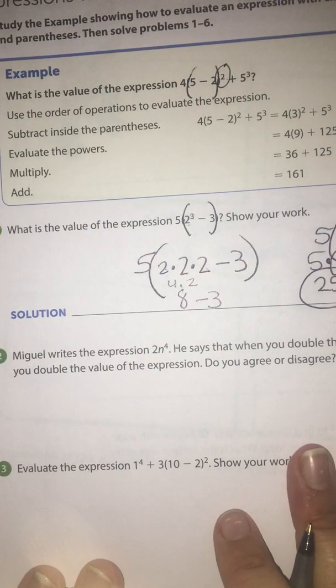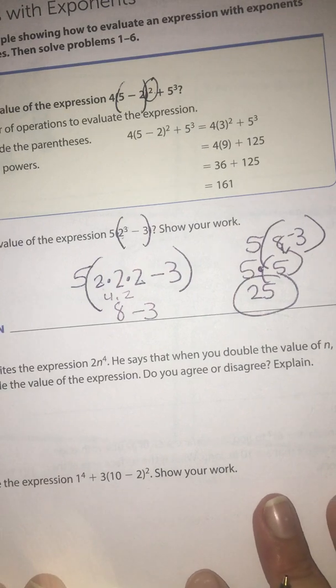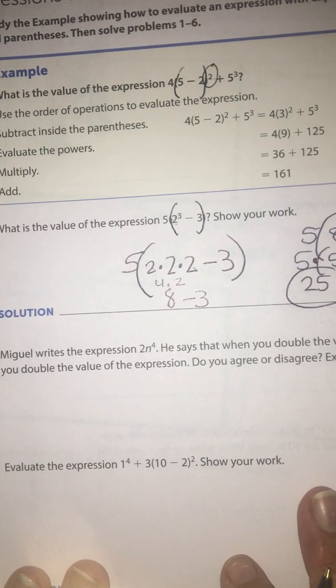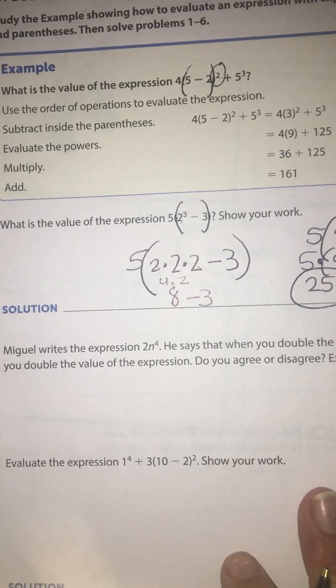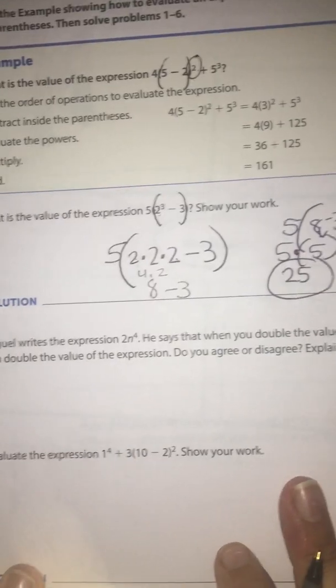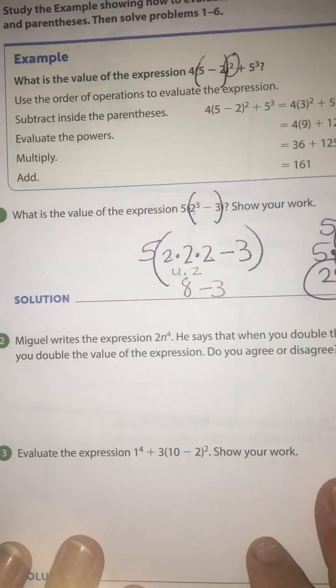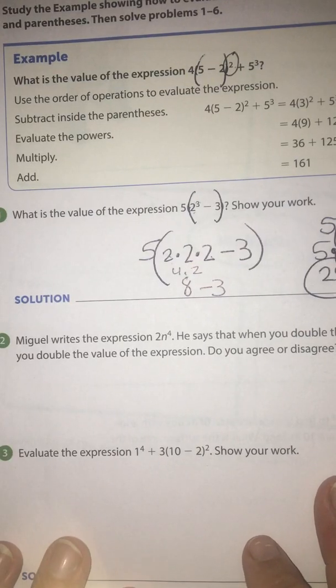Miguel writes the expression 2n to the 4th power. He says that when you double the value of n, you double the value of the expression. Do you agree or disagree? So he's kind of telling you to double the value of n before the expression.